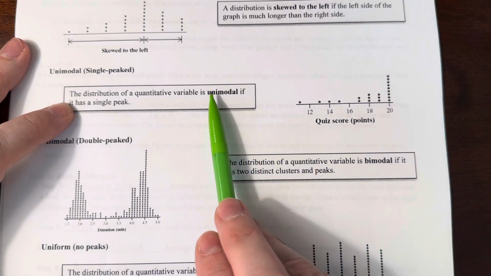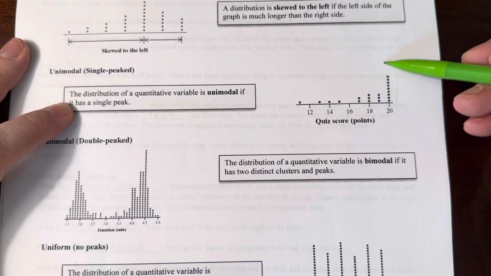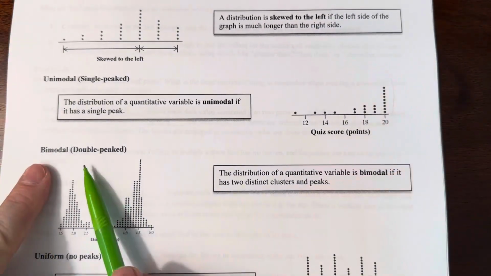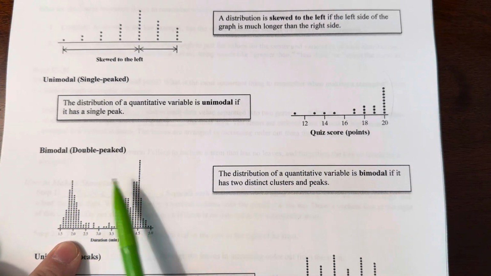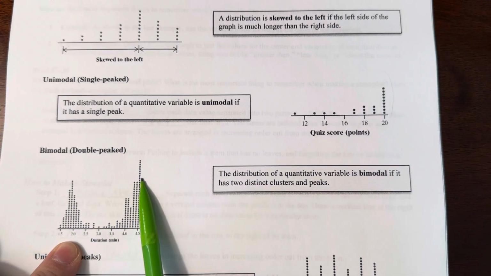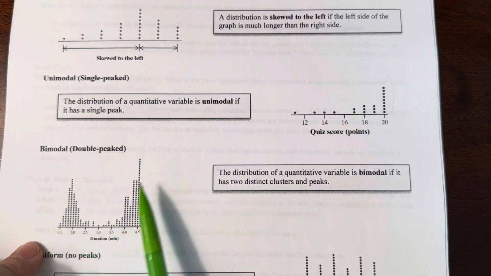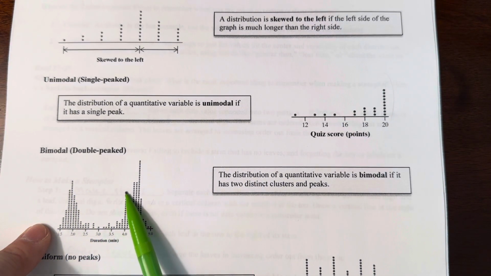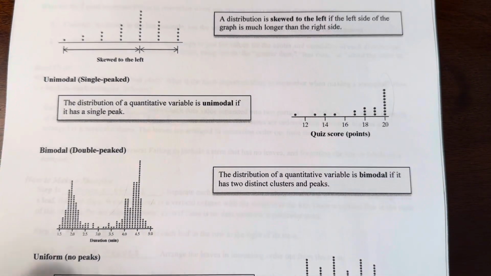So unimodal, one mode. Notice that 20 occurs the most often. This is unimodal. Double peak, there are 2 major peaks on this and 2 distinct clusters. So this is bimodal. If you were to trace over this, you would have 2 distinct peaks on this graph.